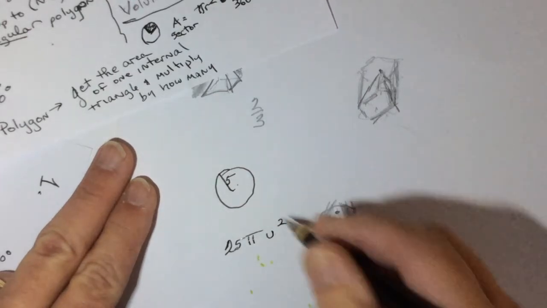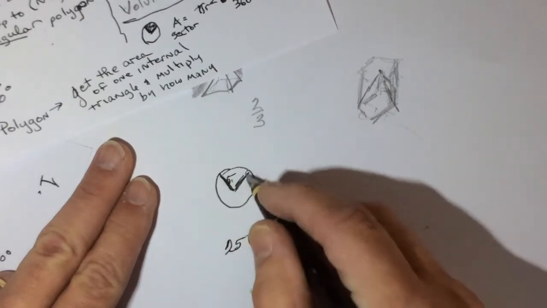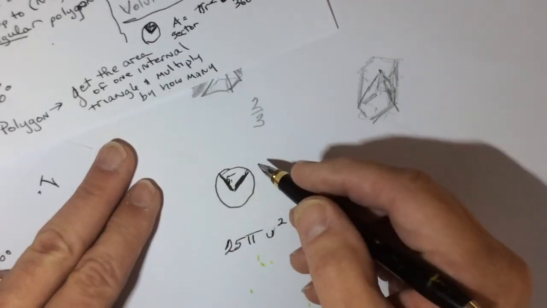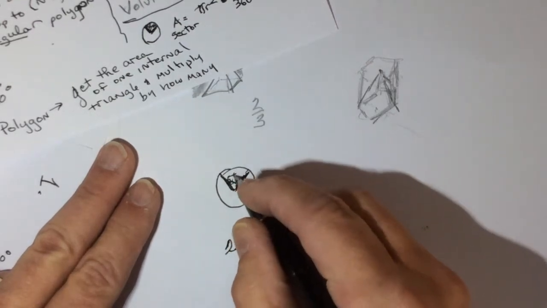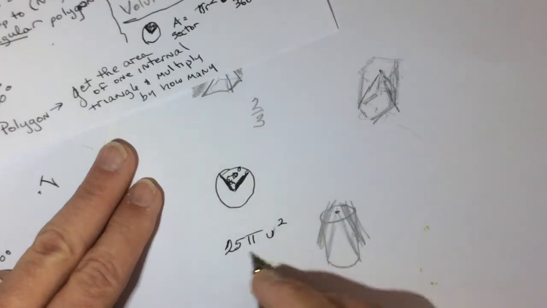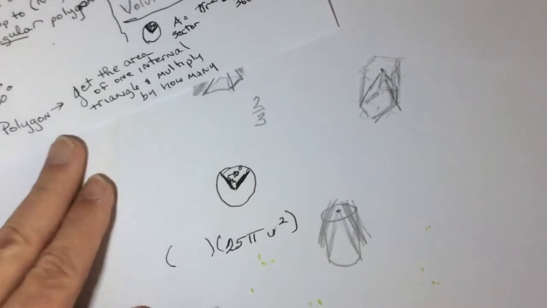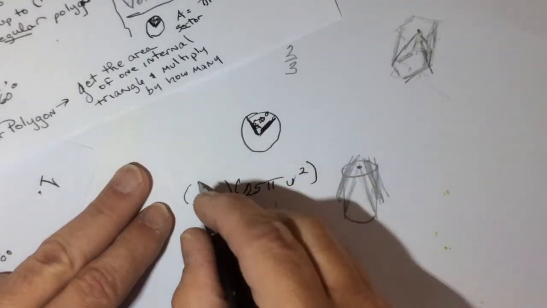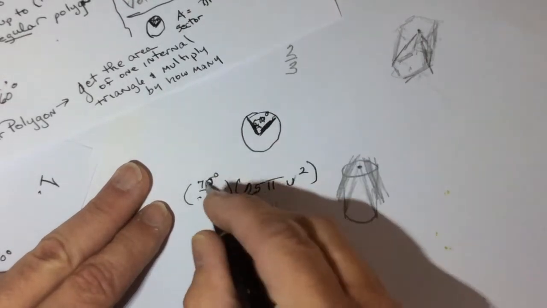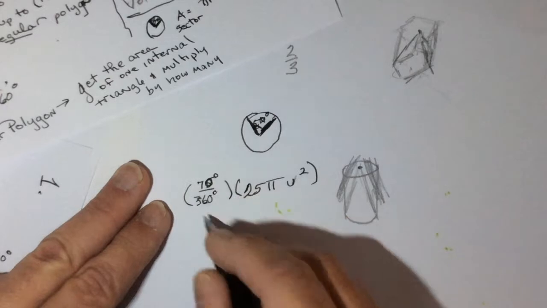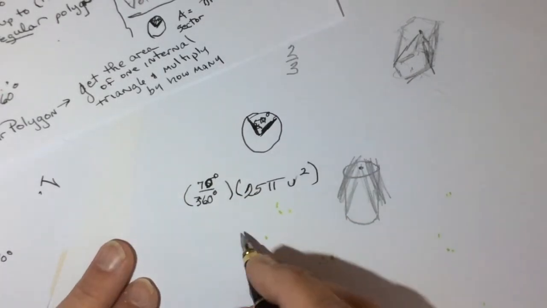If I know this is 5, then I know the area of this circle is 25 pi units squared. If I say I want 70 degrees, then what I'm doing is taking this and multiplying it by the proportion of the circle that I'm taking away and measuring. 70 over 360, and then when you do that arithmetic, whatever that is gives you the area of the sector.